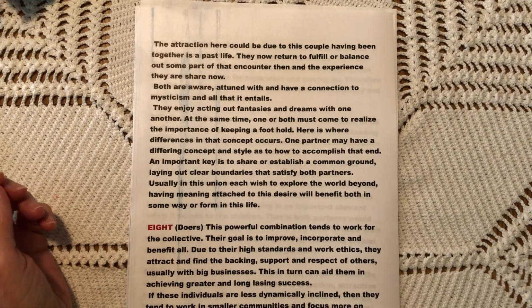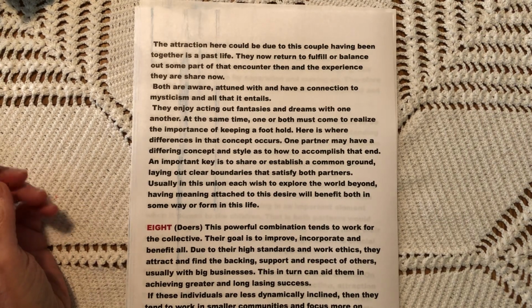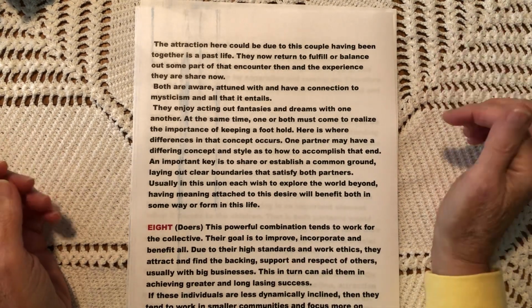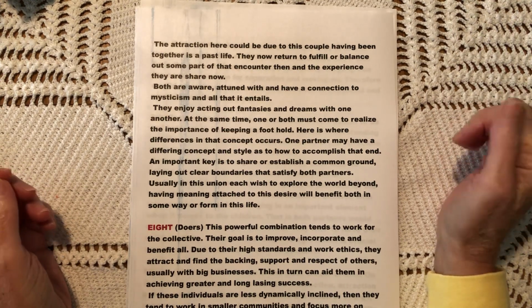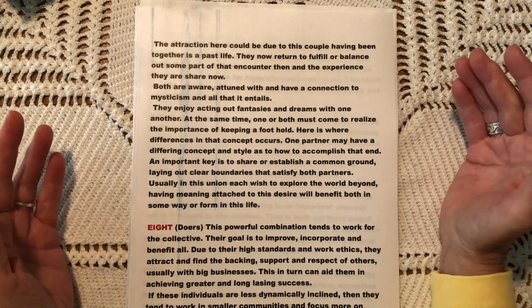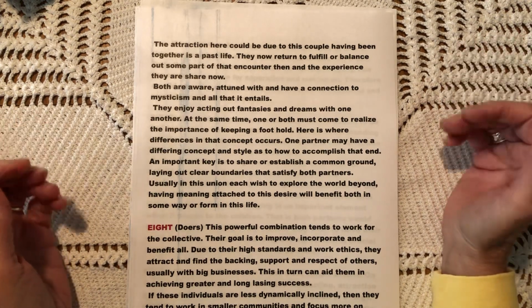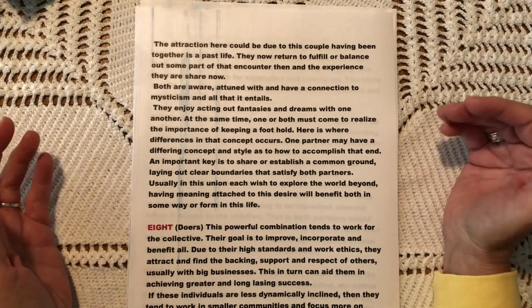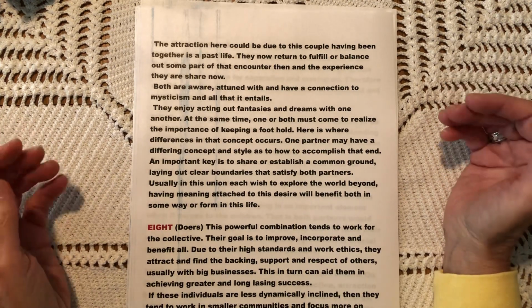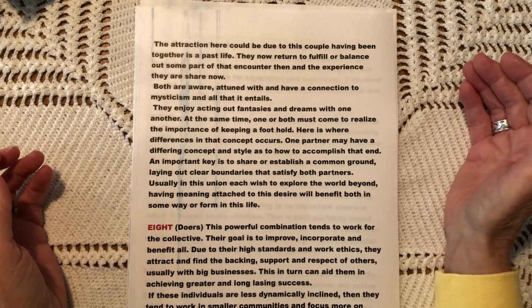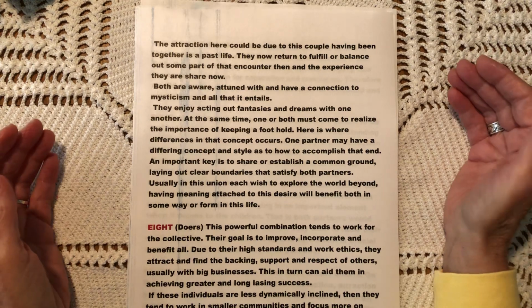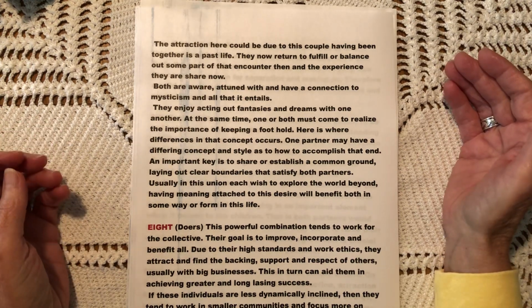At the same time, one or both must come to realize the importance of keeping a foothold on reality. Here is where differences in that concept occur. One partner may have a differing concept and style as to how to accomplish that end. An important key is to share or establish a common ground, laying out clear boundaries that satisfy both partners.